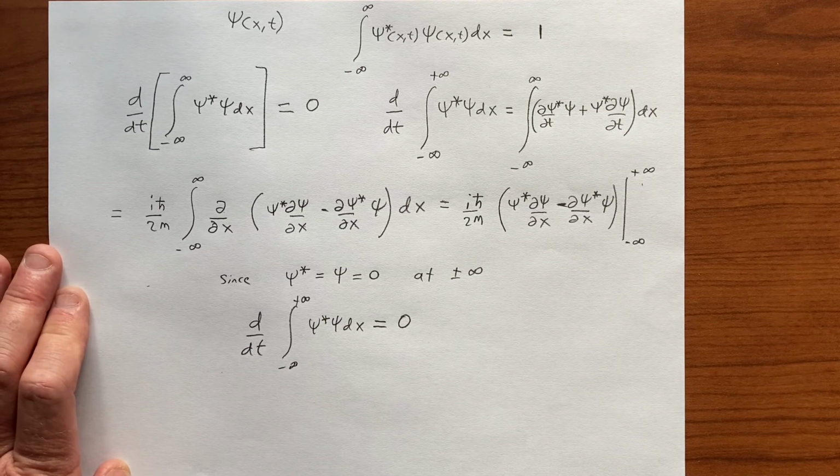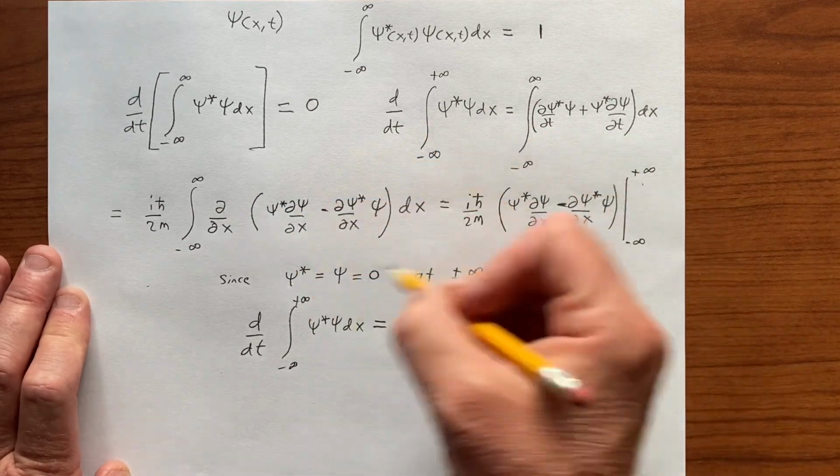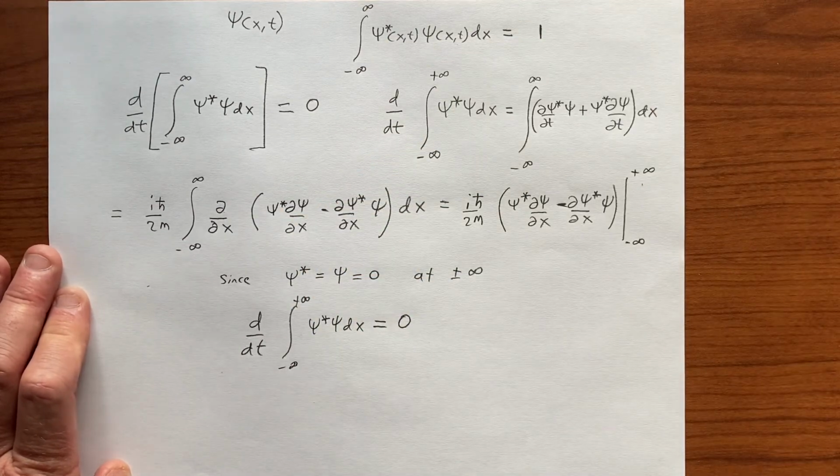We already noted that if psi star and psi don't go to 0 at plus or minus infinity, then we can't even normalize the wave function. So the fact that we can normalize it ensures that it remains normalized in time.